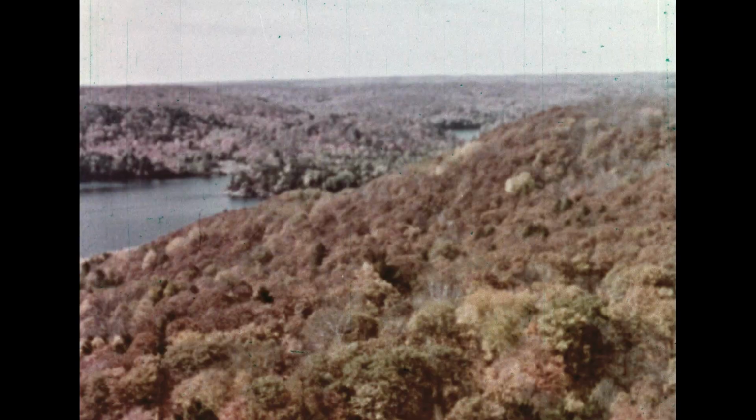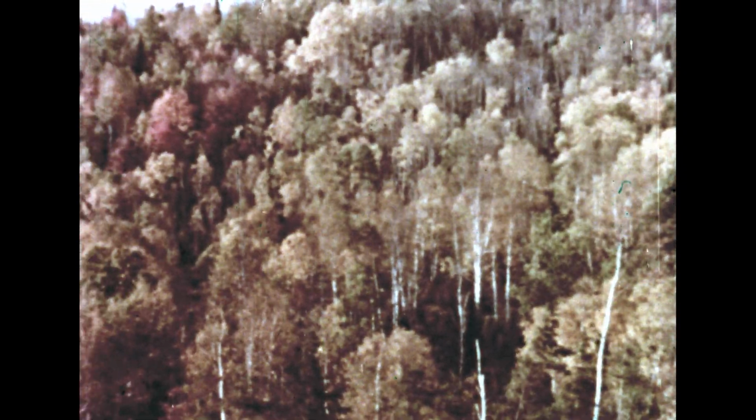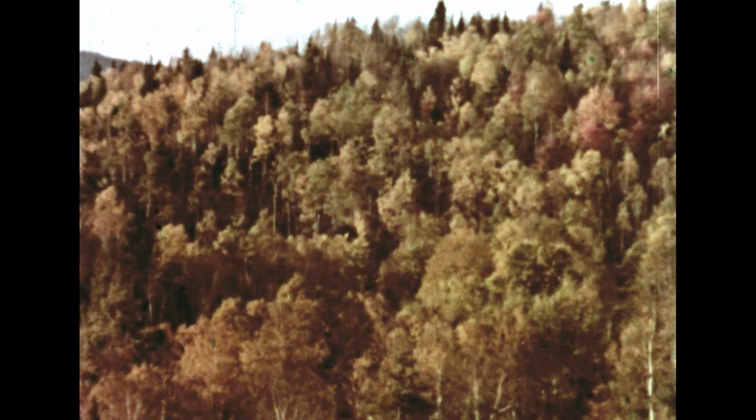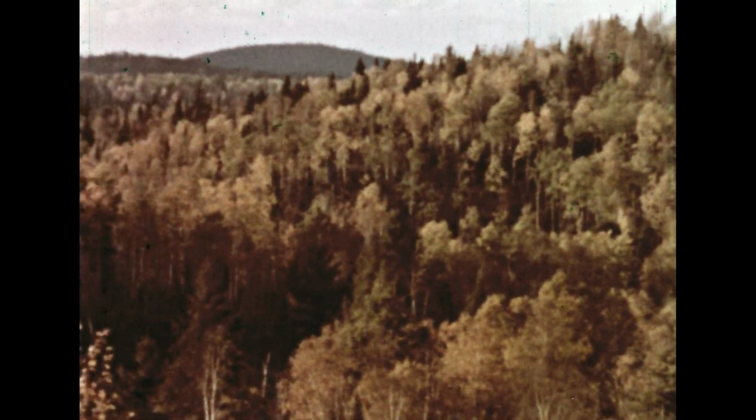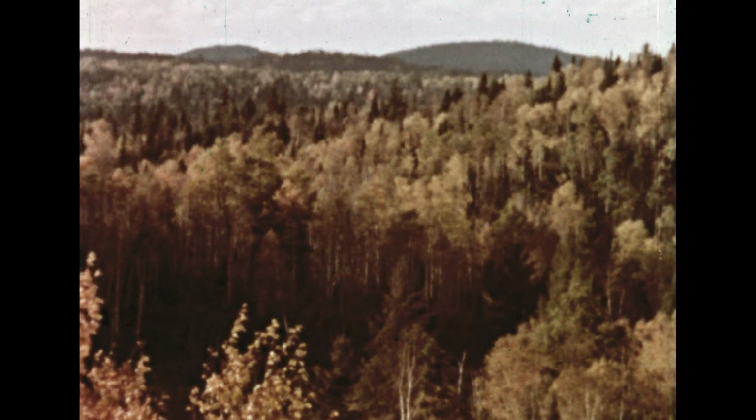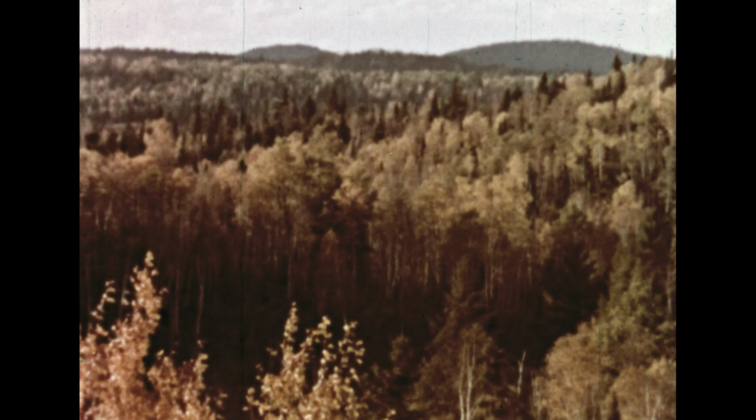The development of a forest involves competition between many different types of trees and vegetation. Competition for the sunlight, which all plants need. Competition for available moisture and minerals in the meager soil. Much of this competition, this battle for light, moisture, and food, takes place between the seedlings on the ground.